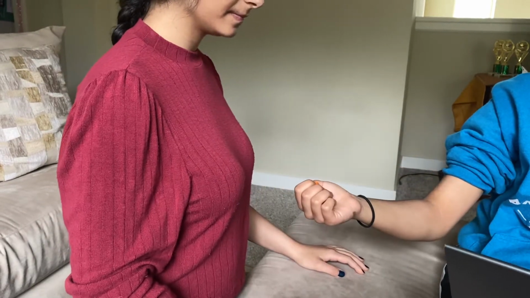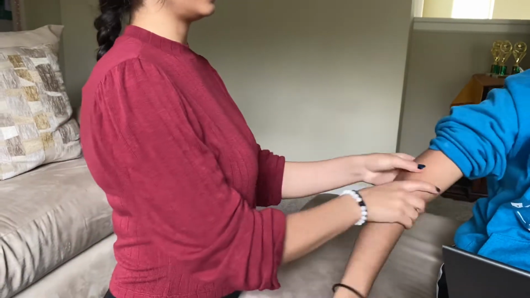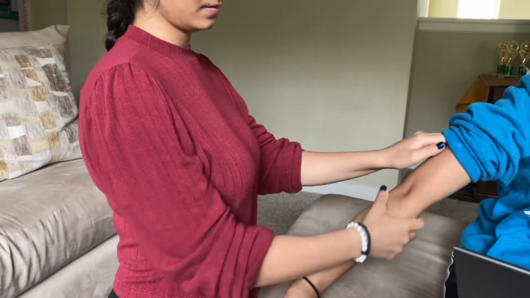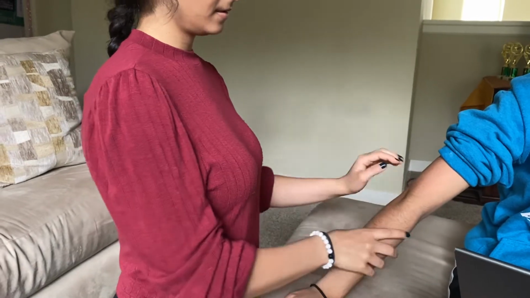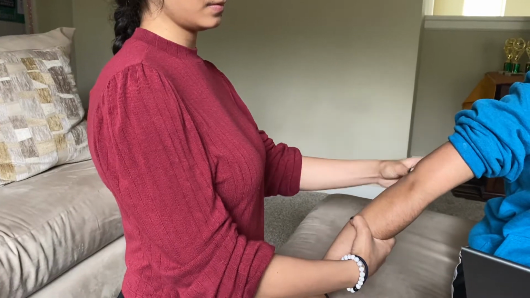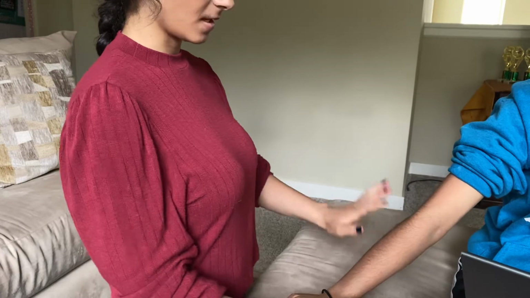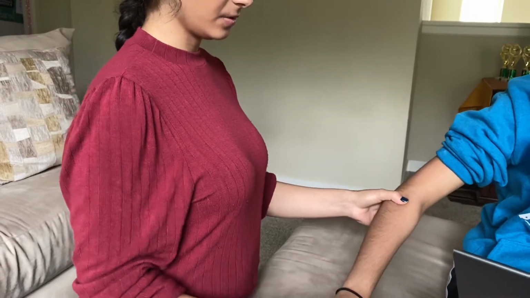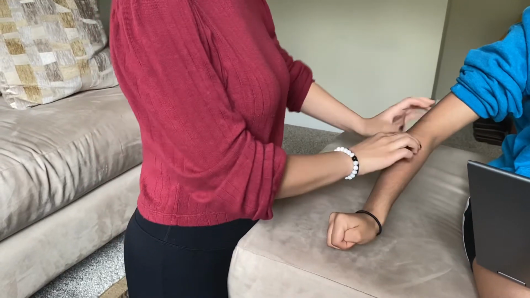Please palpate my triceps brachii muscle. So the tricep is the one on the back. Please palpate my triceps brachii tendon. And that's right above the elbow. Please palpate my brachioradialis. Okay, so that's the forearm muscle. So can you rotate your arm inwards and then outwards? Yeah, so it pops out right here.